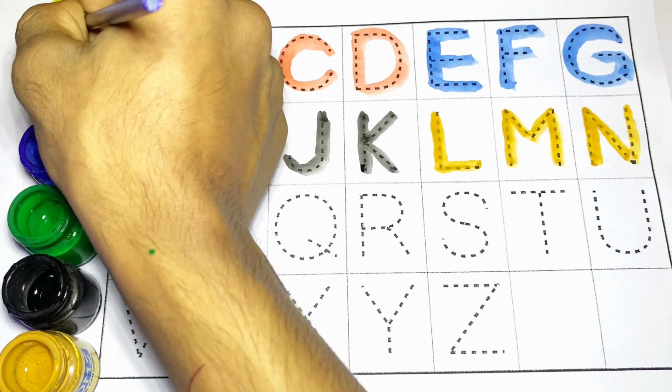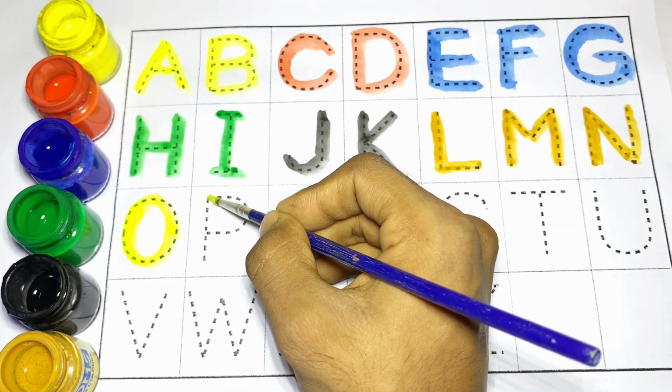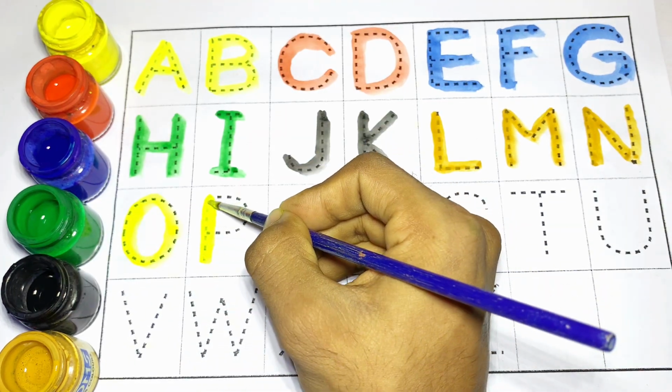Kids, again use yellow color and draw P. P for parrot.